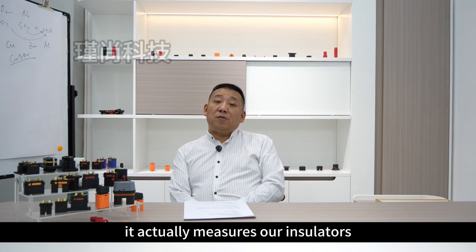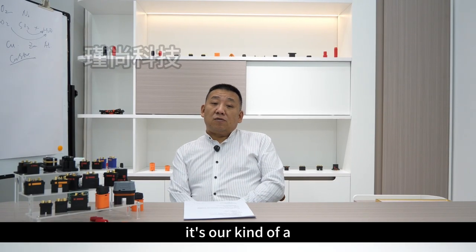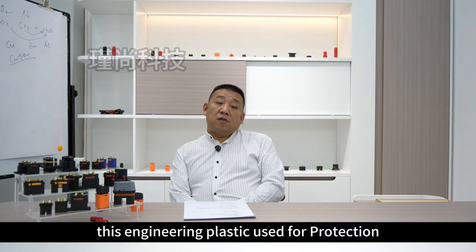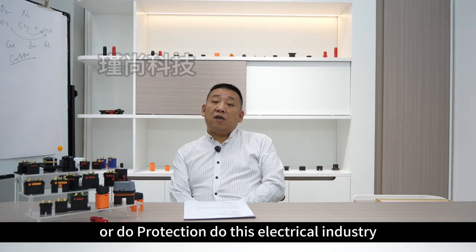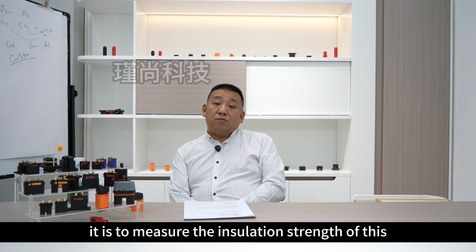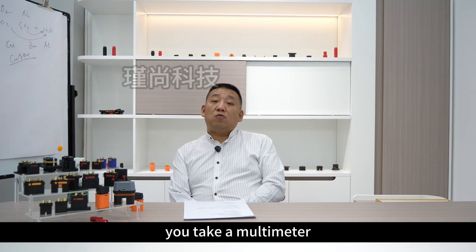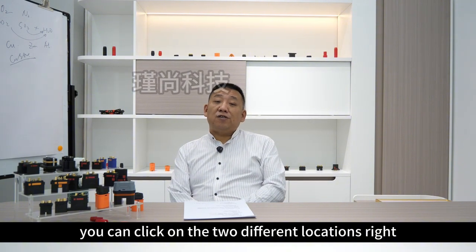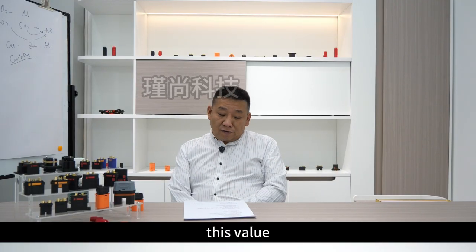This insulation resistance actually measures our insulators, the engineering plastic used for protection in the electrical industry, related to creepage distance. It measures the insulation strength of these insulating materials. It's also very simple to test: you take a multimeter to your insulator, click on two different locations, and it gives you the insulation strength value.